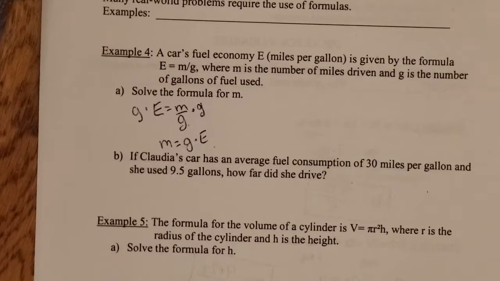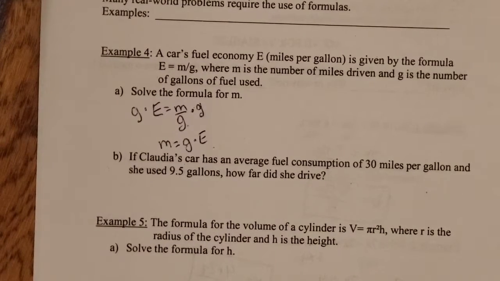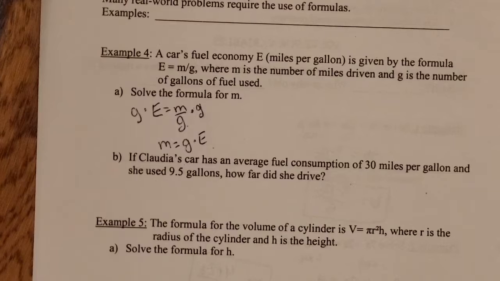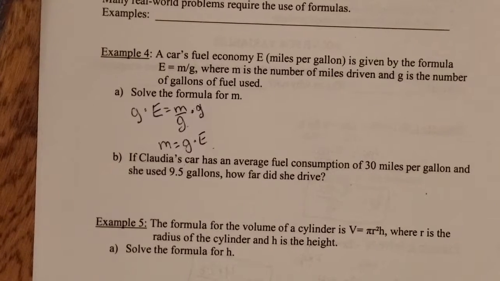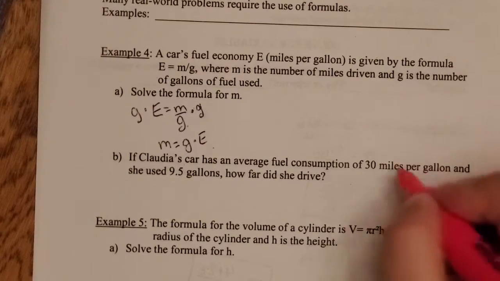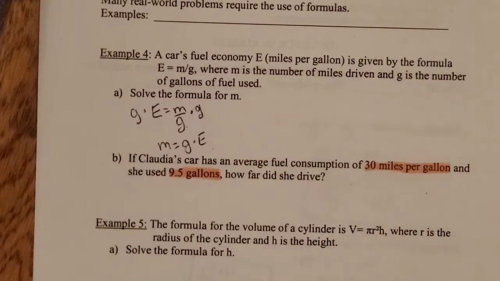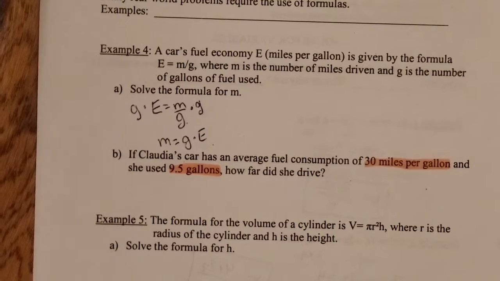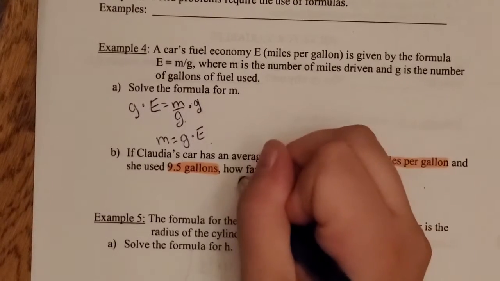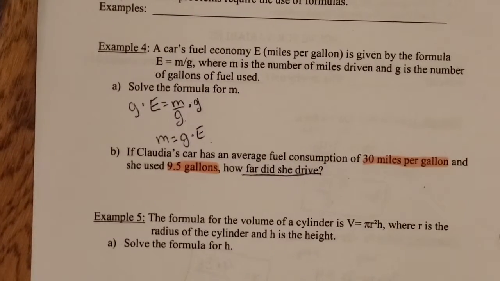For part B, we have an example. Claudia's car has an average fuel consumption of 30 miles per gallon, and she used 9.5 gallons. I'm going to highlight those two things because those are two important details we need to know. We also need to know how far she drove.